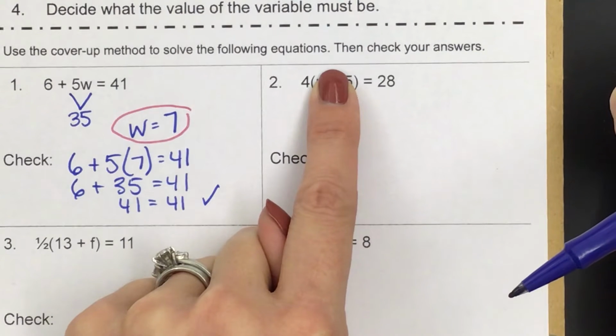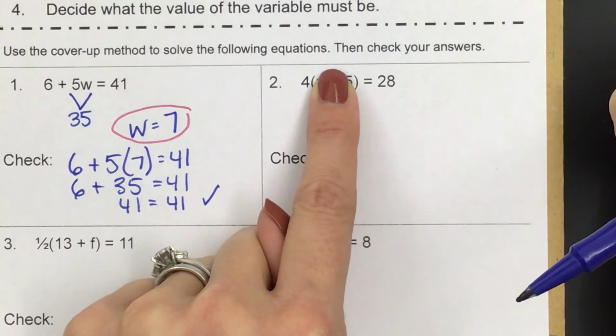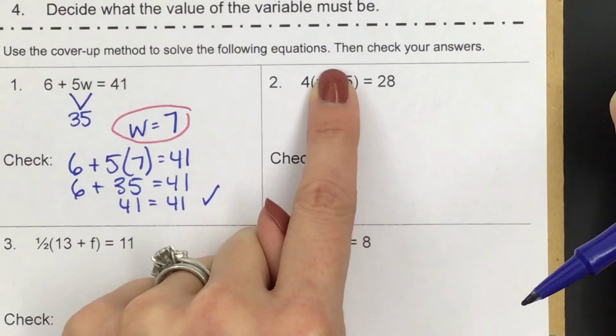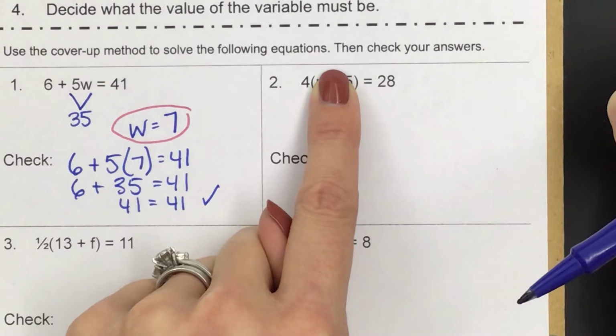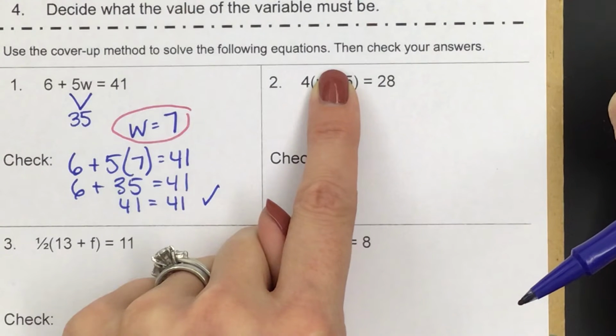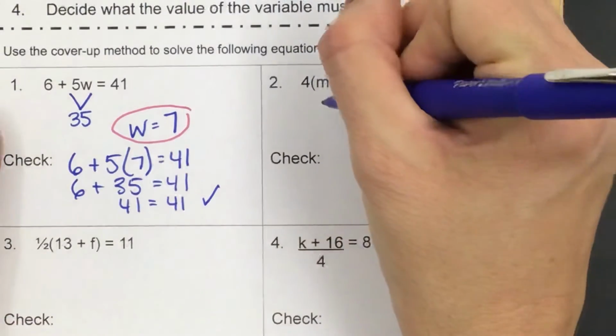Think about it. What times 4 is equal to 28? John, 28. What number would you multiply by 4 to get 28? Leia: 7. Is that what you guys got?